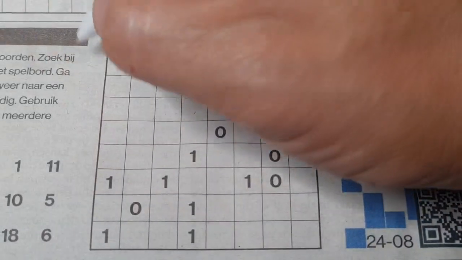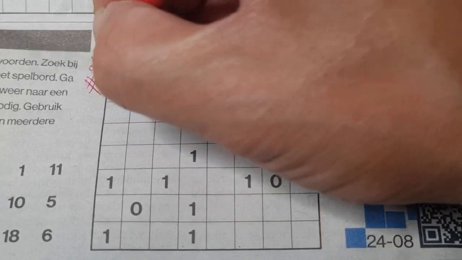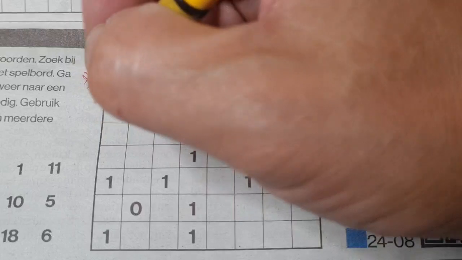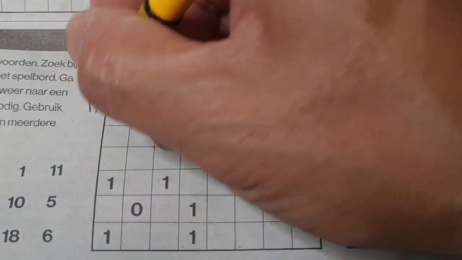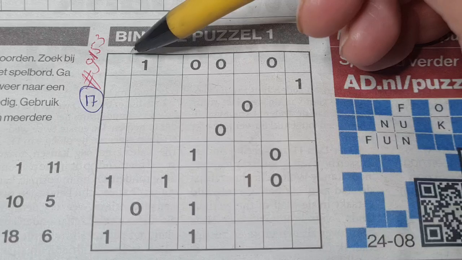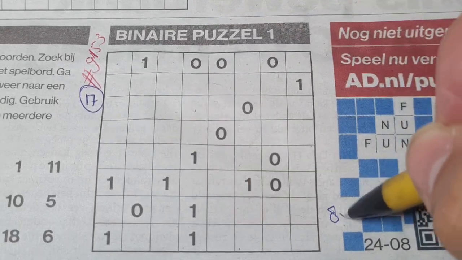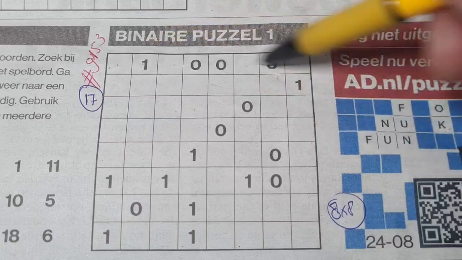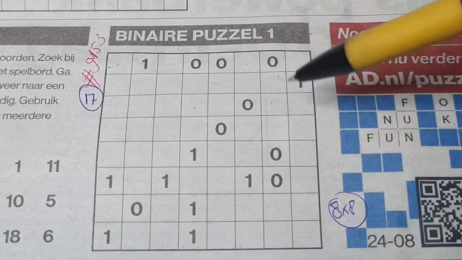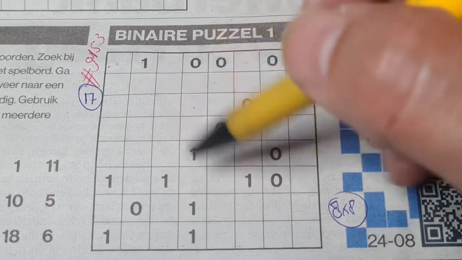Number 9153. And before I start, I always count the printed digits. 17 printed digits. That's a lot. What kind of binary puzzle is this one? Let me count. 1, 2, 3, 4, 5, 6, 7, 8 by 8 binary puzzle. That means in a row or in a column there are always 4 O's and 4 ones. Alright, so let's get started.